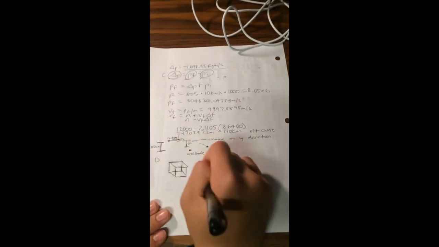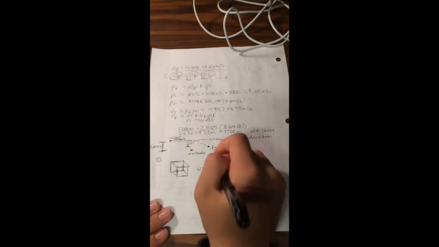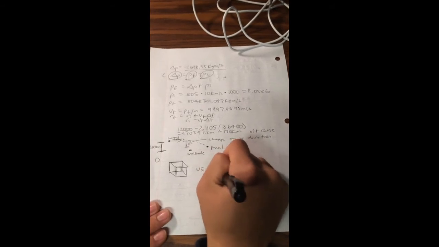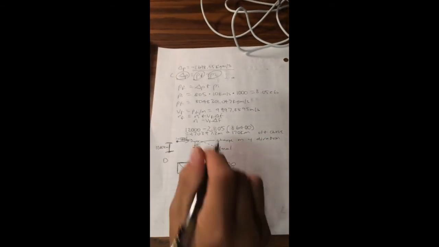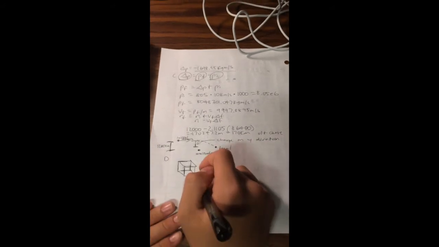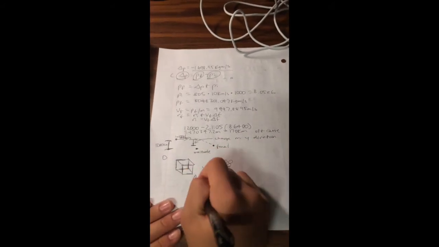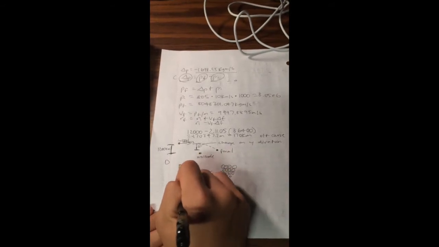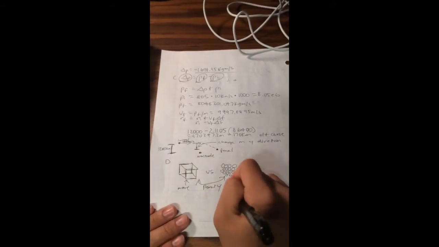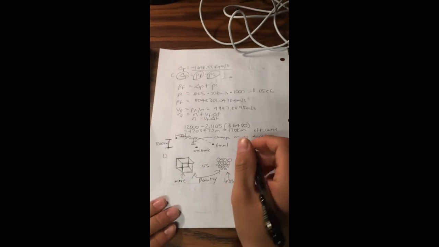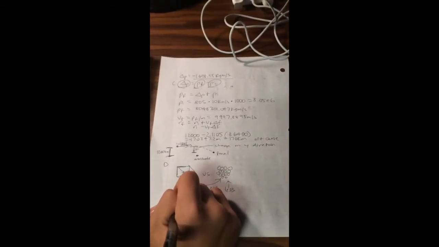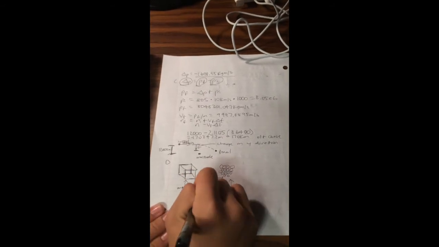However, after more observations, we conclude that it is a loose arrangement of rocks, which looks like this. The difference between the two is the density. This is more dense, and this is less dense. However, they have the same volume.